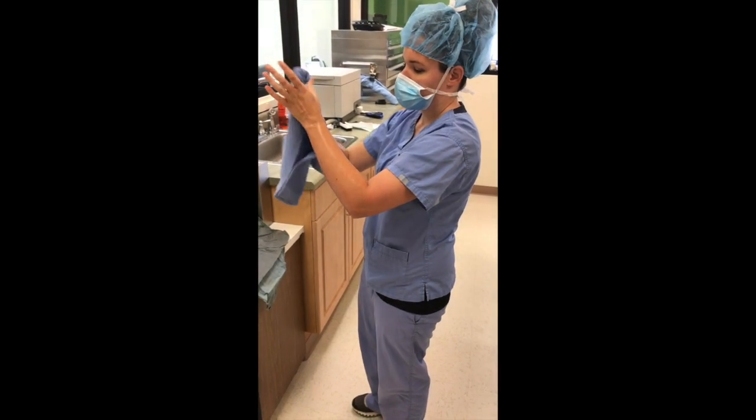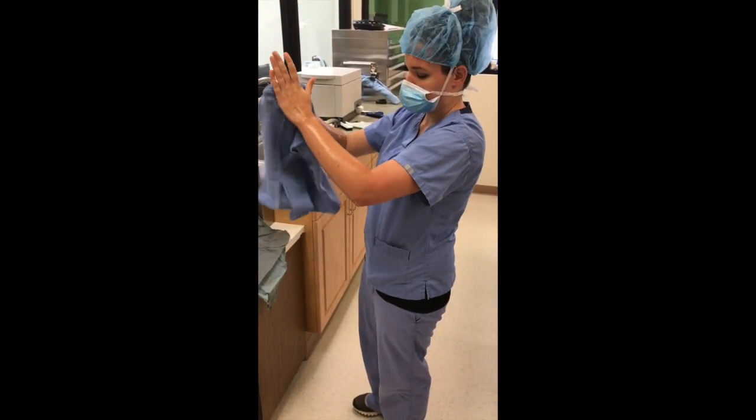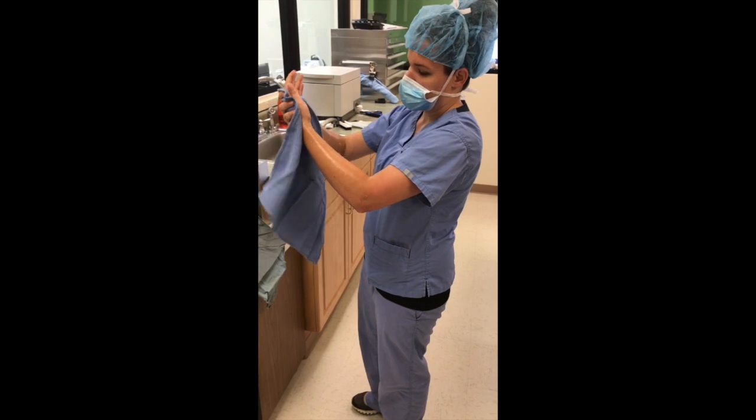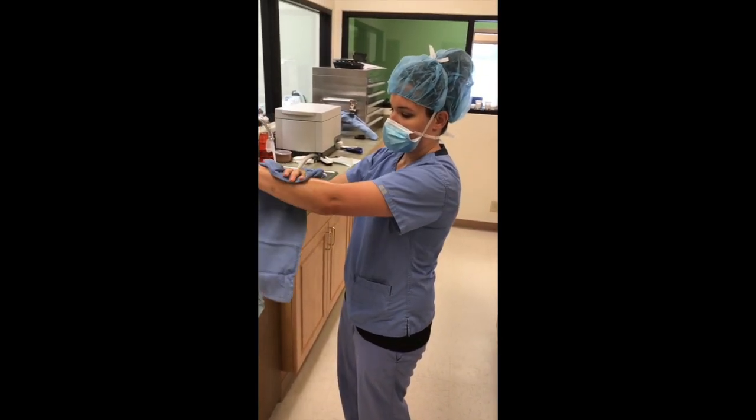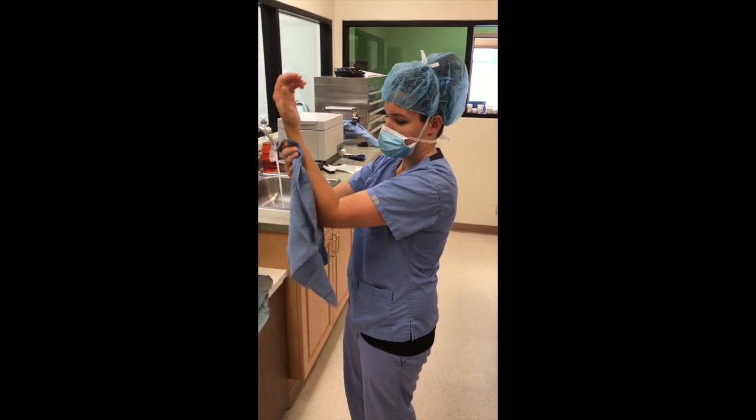Then we're going to dry hand. And we're just staying on half of the towel for this arm. And we're going to go down our arm.